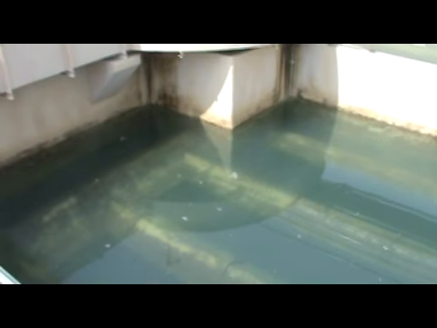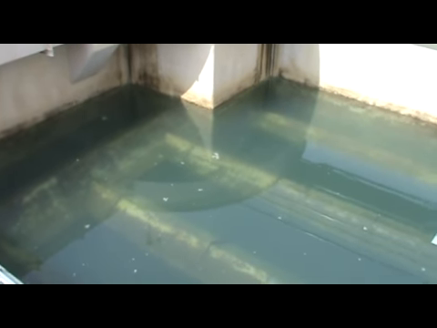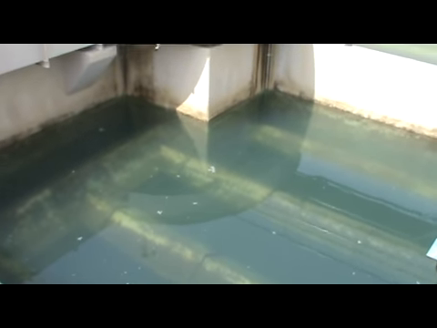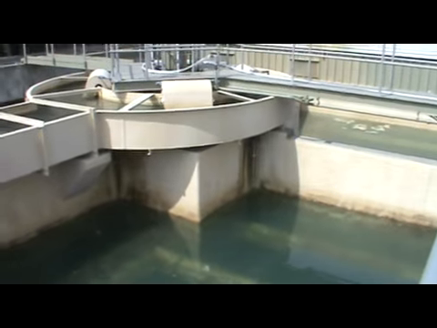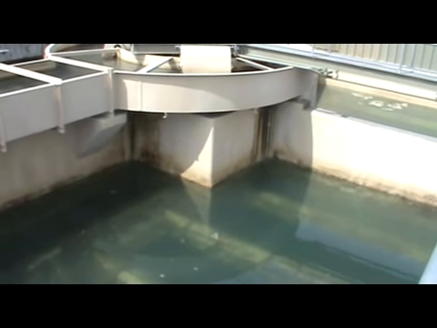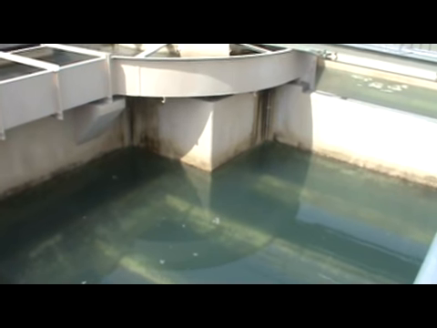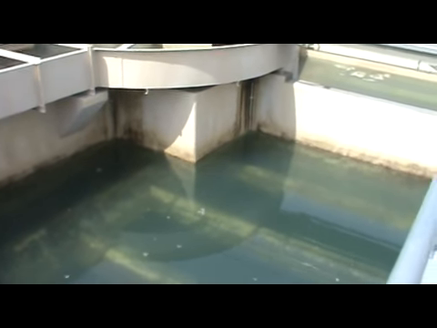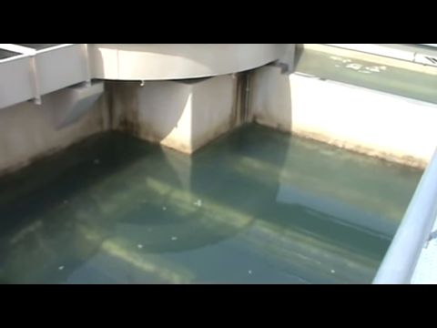Then valves open up on the bottom of the filter and air and water begin to be injected into the filter from the bottom side. So instead of things flowing down from the top, that's why it's called a backwash. You're washing from the bottom back up, and it expands that filter bed material.